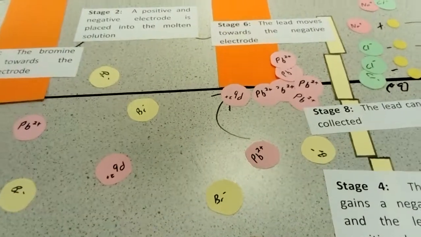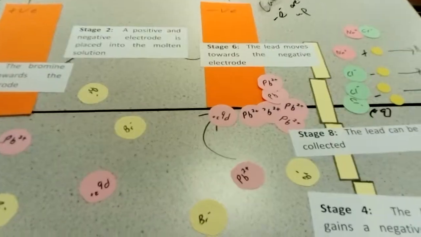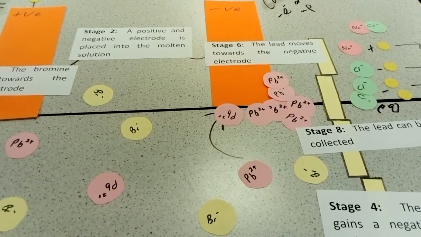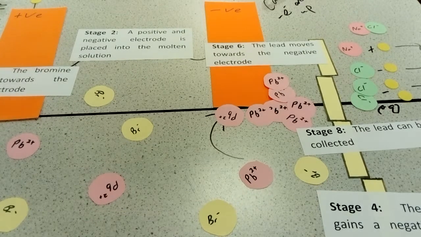So that is a very, very brief overview about some of the key things that we need to think about when talking about electrolysis, in this case in particular the electrolysis of lead bromide.